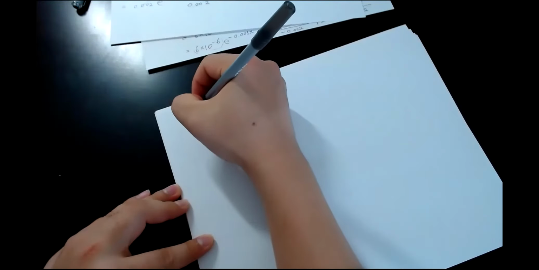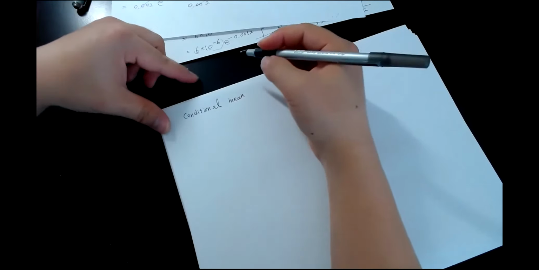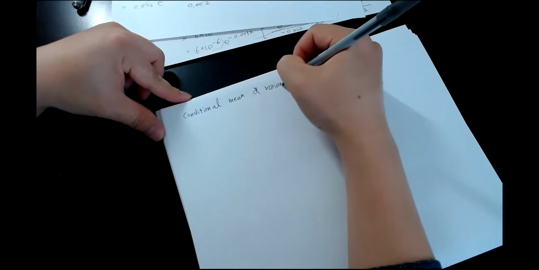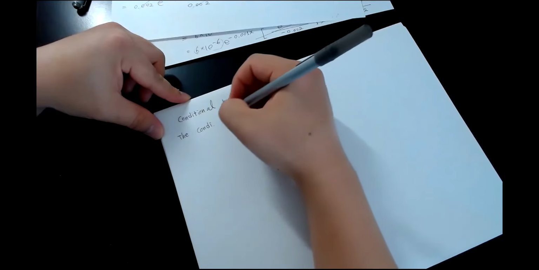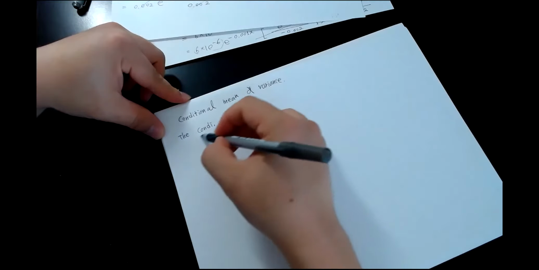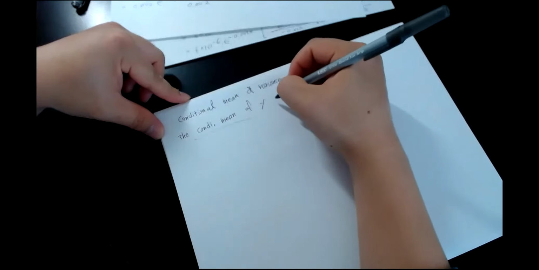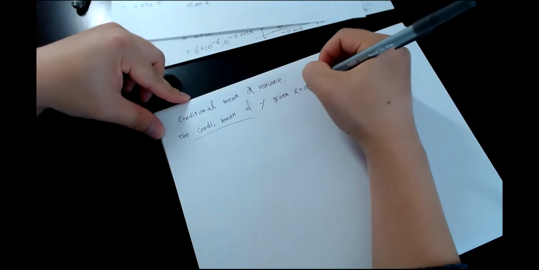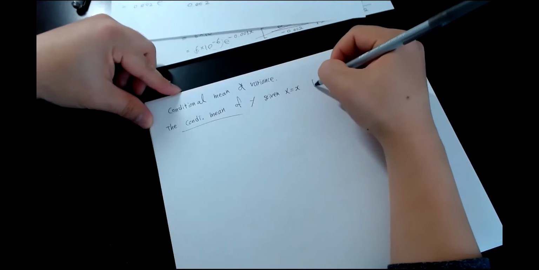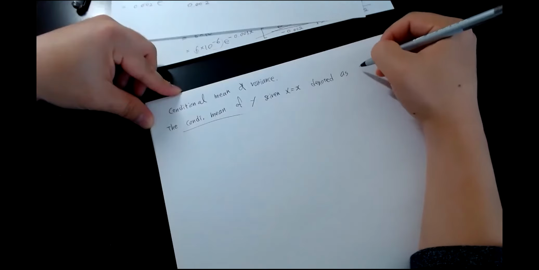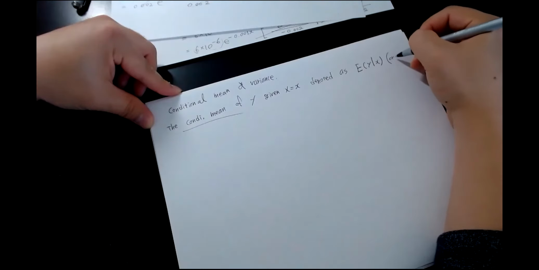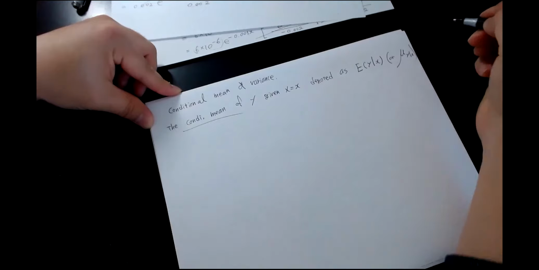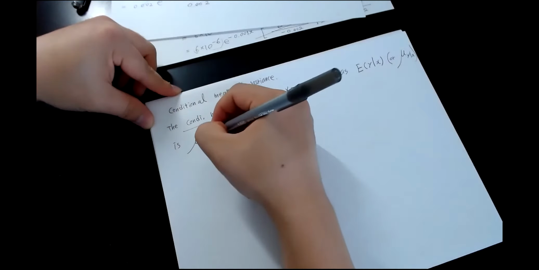So the conditional mean of y given that X is lowercase x, this is denoted as the expected value of y given x, or you can say mu y given x.